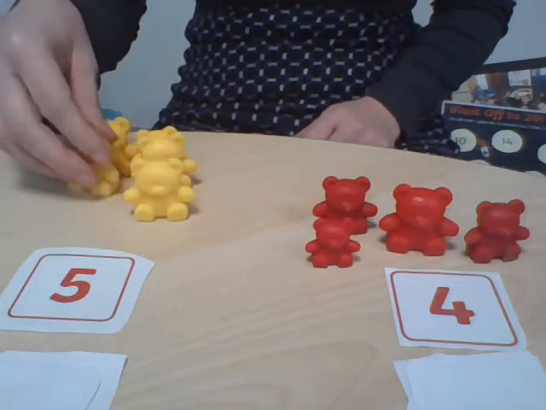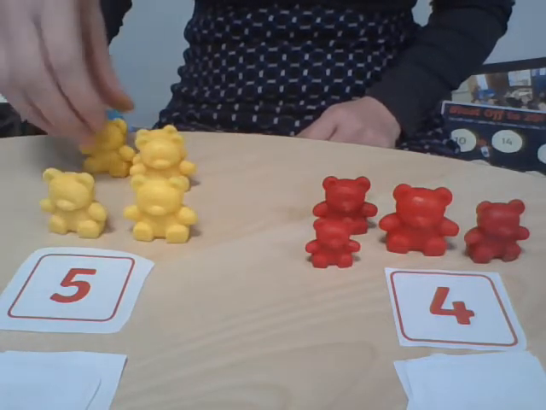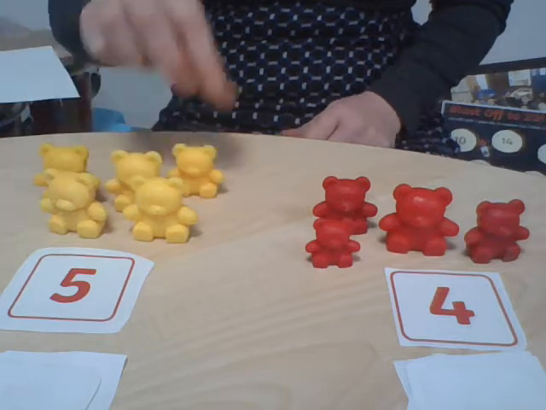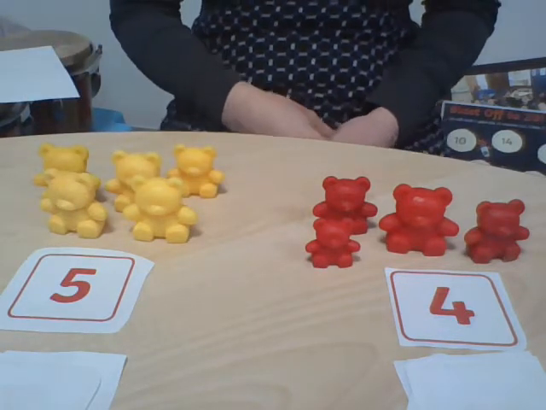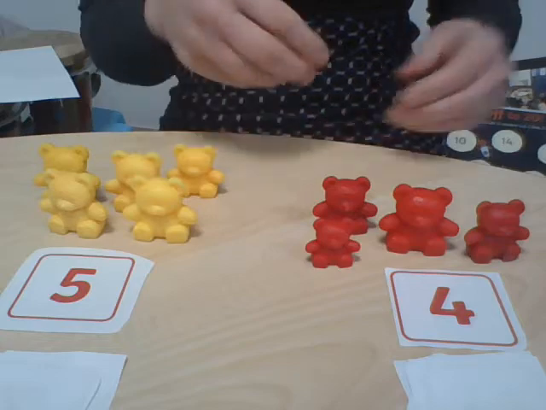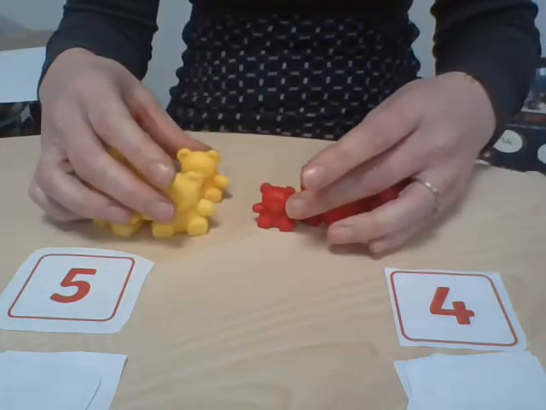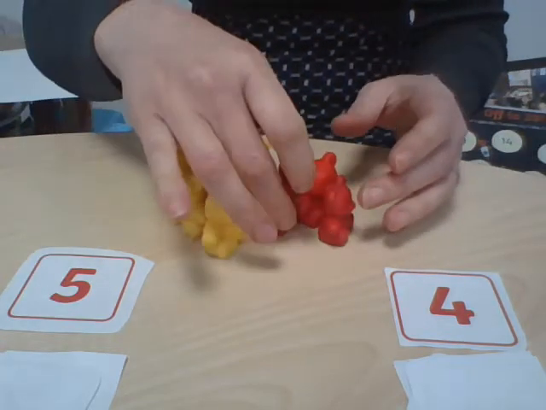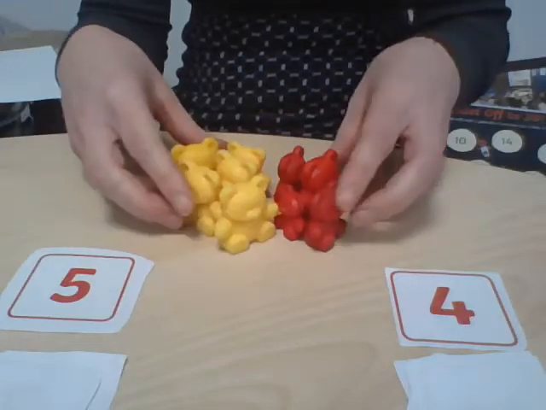So I'm going to count out 5 compare bears. 1, 2, 3, 4, 5. Well, that's all of them, so I don't need to take any away. Now I'm going to bring them all together. I'm combining them because I want to see what the total is.